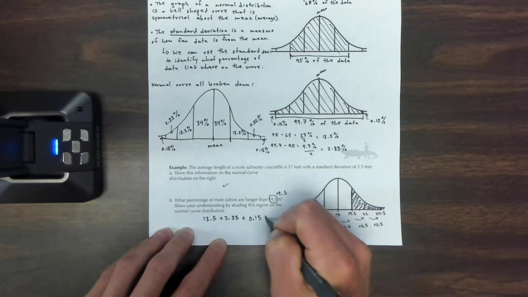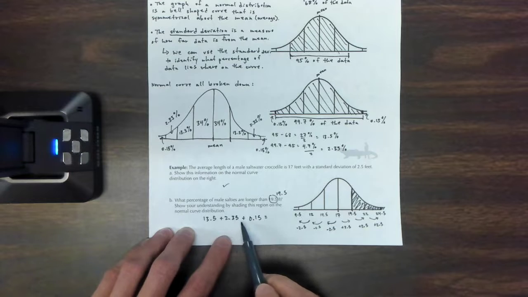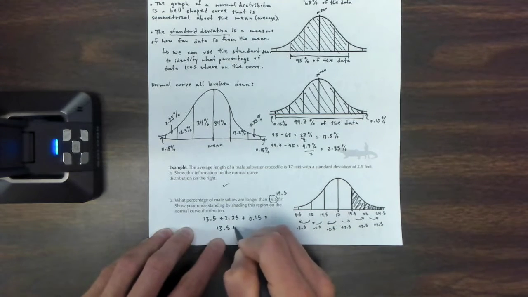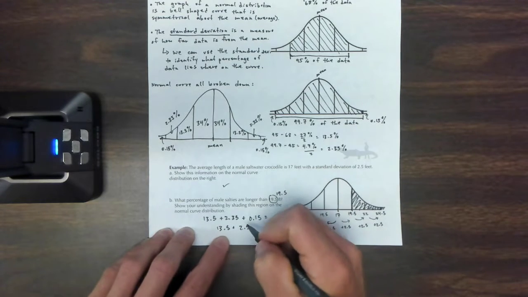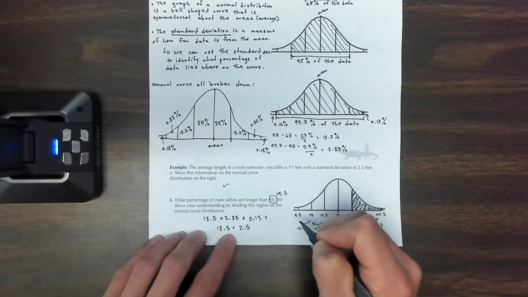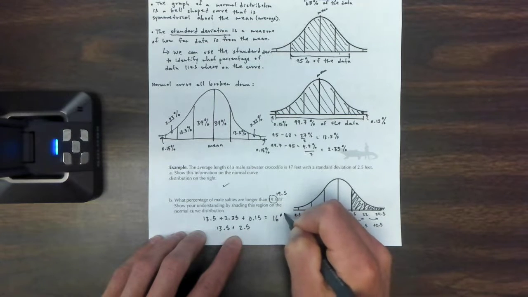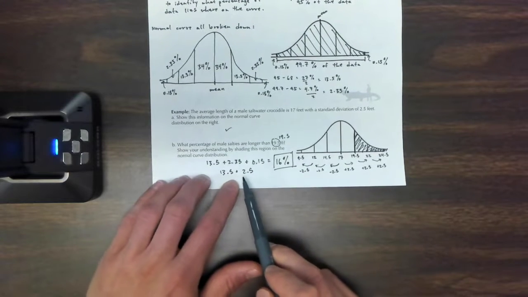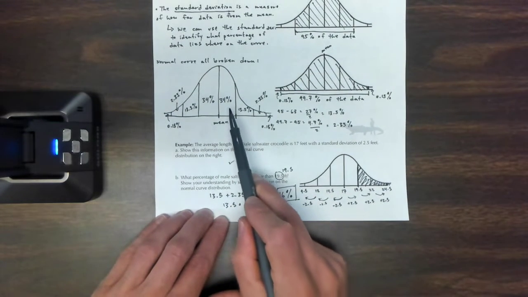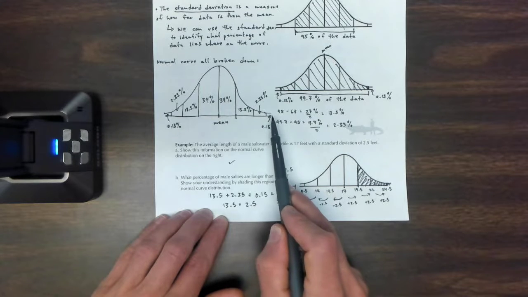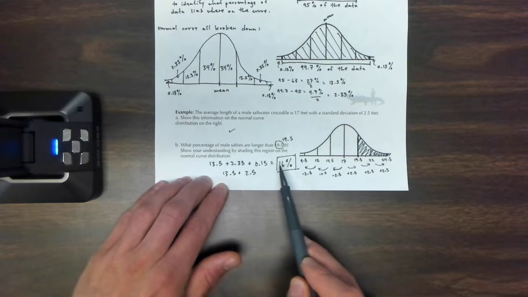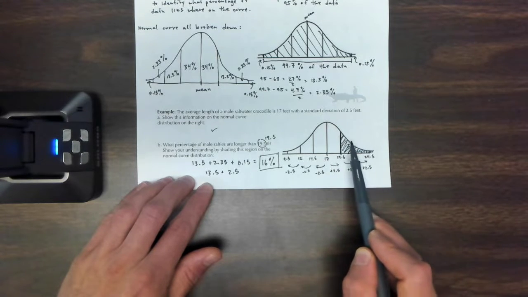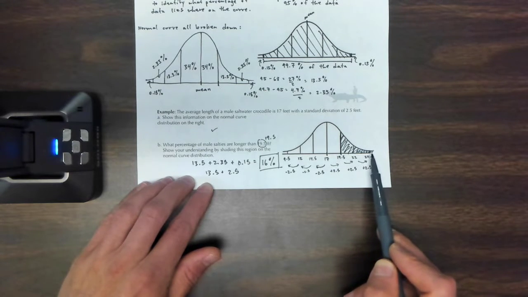And what does that total up to? 13.5 plus 2.35 plus 0.15 is 16. So we added this up, and 16% of the data, or 16% of saltwater crocodiles, are longer than 19.5.